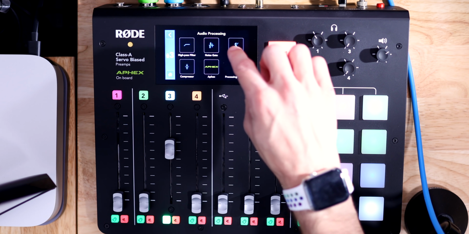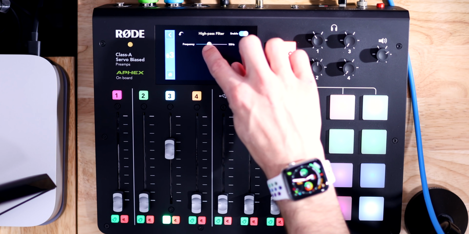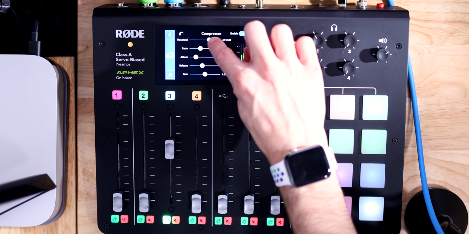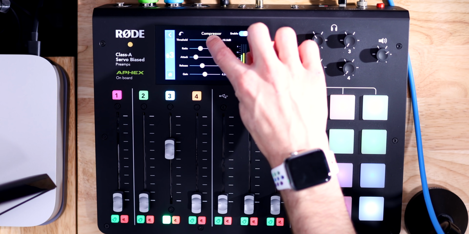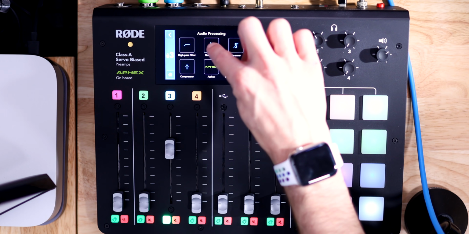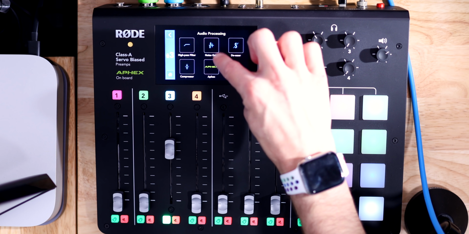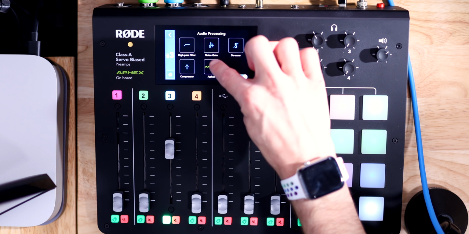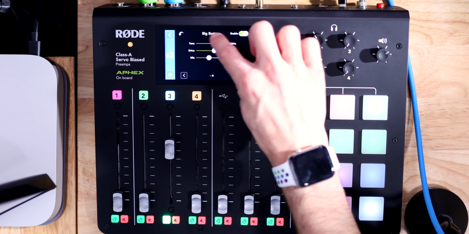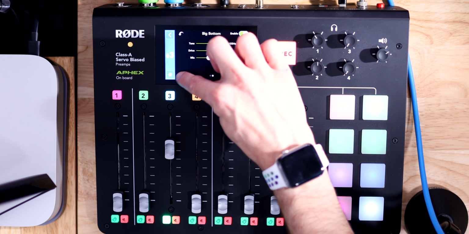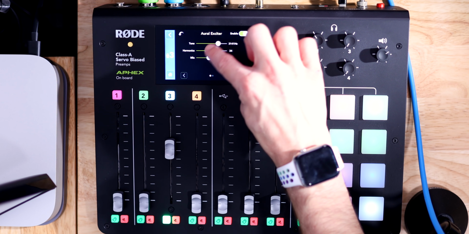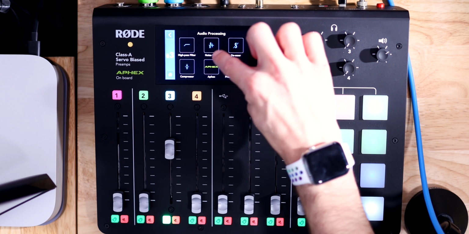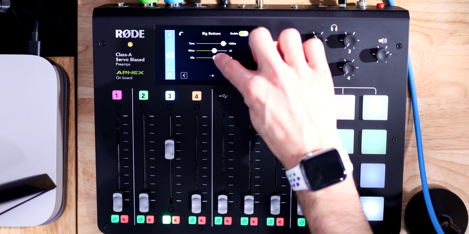I'm gonna go over here and go into the high pass filter, and if I just crank that all the way up because I feel like I want to use that, and I want to turn on the compressor and go a little crazy with it and make things a little louder, and then I want to turn on the noise gate, and then I'm going to turn on the de-esser, get rid of all those S's, and then I'm going to turn on the big bottom to add some bass in my voice, but I'm also going to turn on the aural exciter to really just sort of give me that nice, like, crazy radio tone. Is that everything? Oh, bringing the big bottom more into the mix.